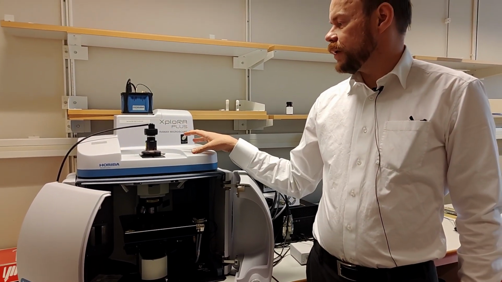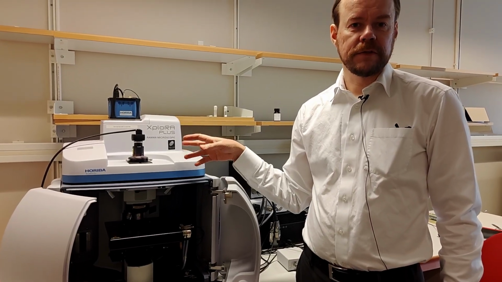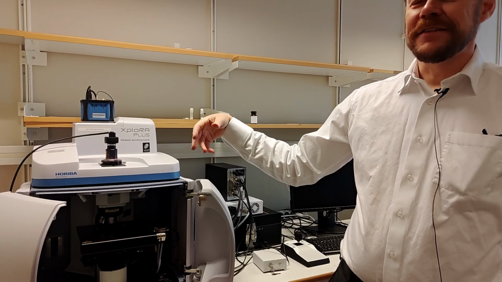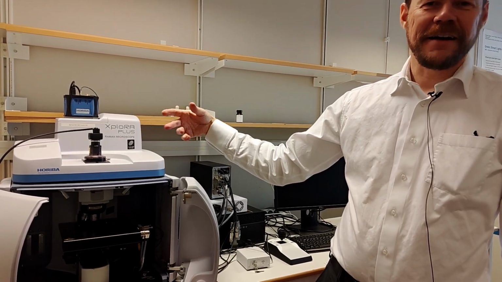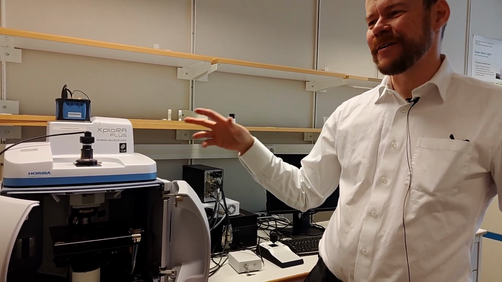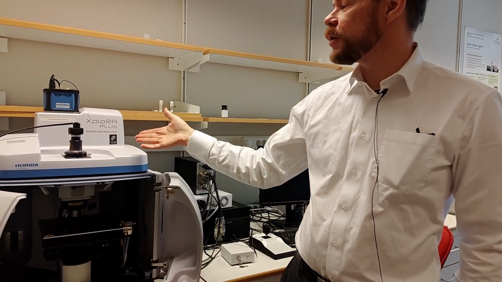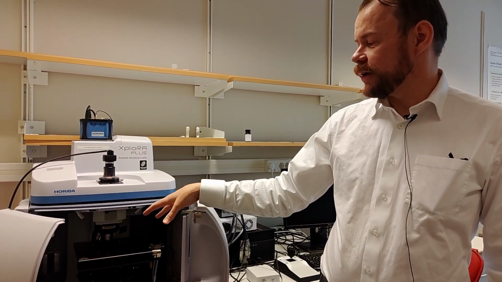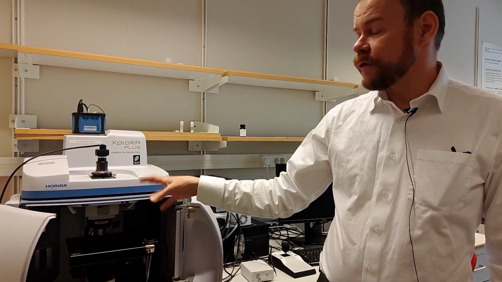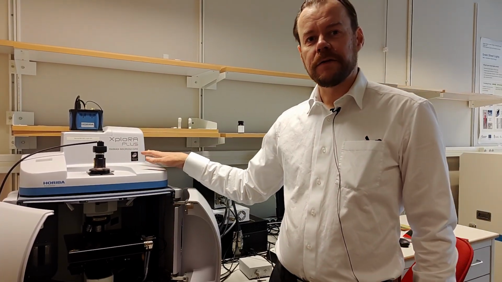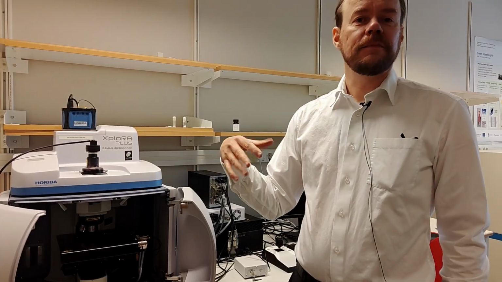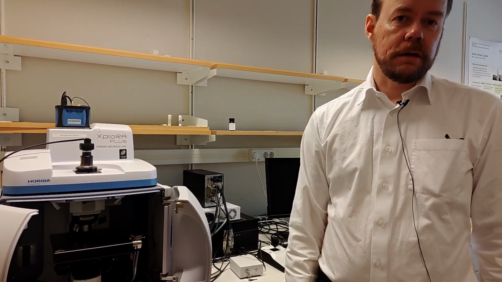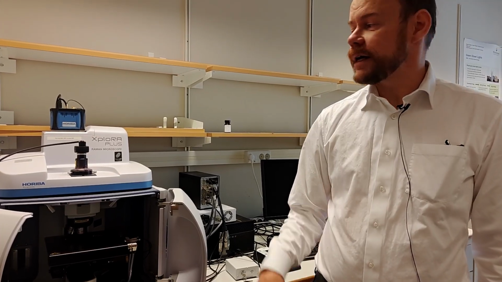A Raman spectrometer gives you chemical information, similar to FTIR and things like that. So this is like the brother of IR technology. So they give complementary chemical information. So it's an optical method. You illuminate the sample with a laser beam, and then you get the characteristic Raman scattering that is picked up by the spectrometer. And from that spectra you can acquire chemical data. So that is the idea.